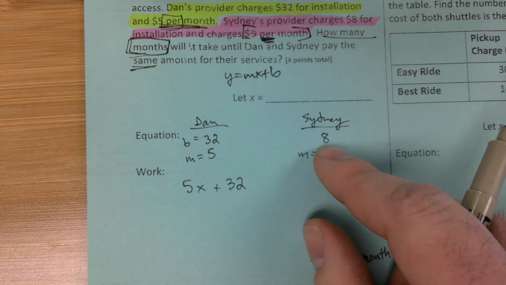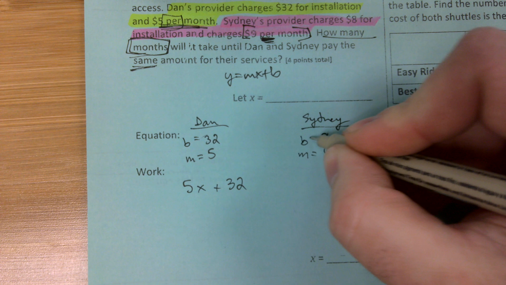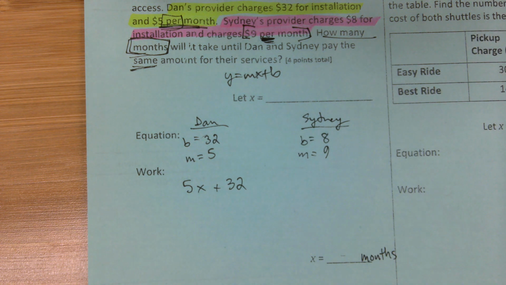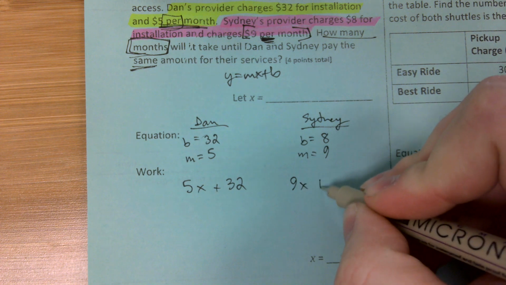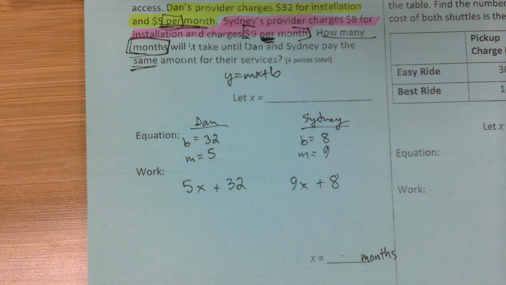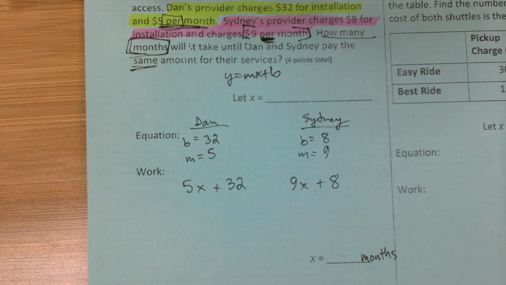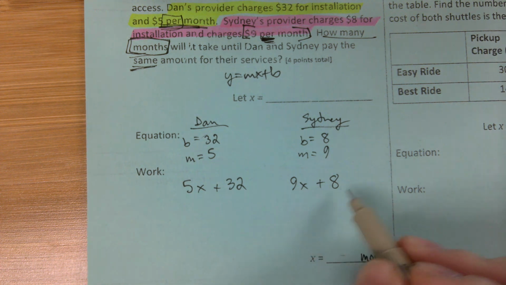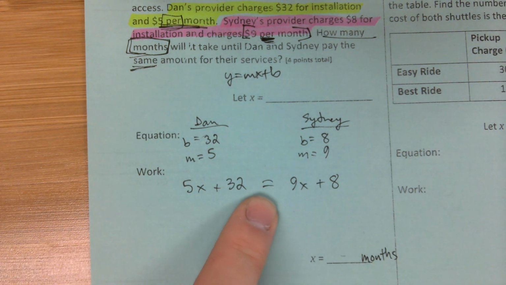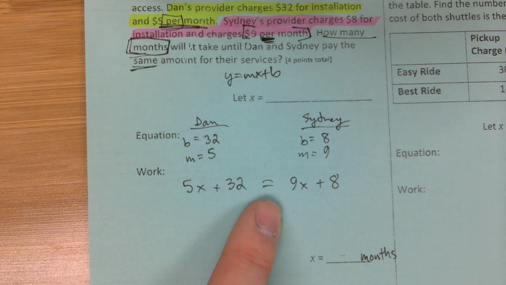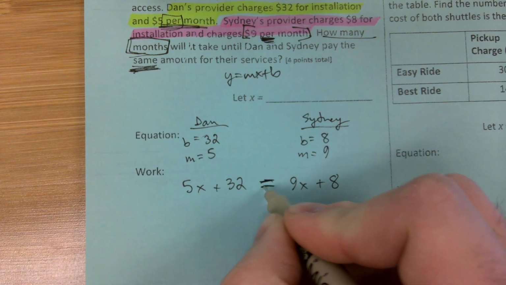And that makes 8 our what? Initial value. Our initial value or our B value, right? So we can set up the equation 9x plus 8. Double check right now and make sure you didn't accidentally write 8x plus 9. If you wrote 8x plus 9, that's understandable. It's a common mistake. But you're going to get a very different answer at the end of it if you keep it. So make sure you've got 9x plus 8. And we're going to set those two equations equal to each other because we want to know how many months it'll take for them to have the same amount. Same amount. So we want the amounts to be equal.